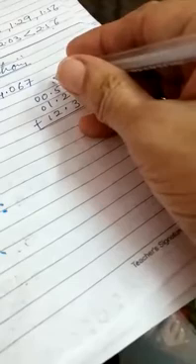Now add up. 6 plus 6, 12, 1 carried. 5 plus 1, 6, plus 2, 8. 8 plus 3, 11, 1 carried here. Put the decimal. 2 plus 1, 3, plus 1, 4, and then 1 plus 0, that is 1. So this is the answer.